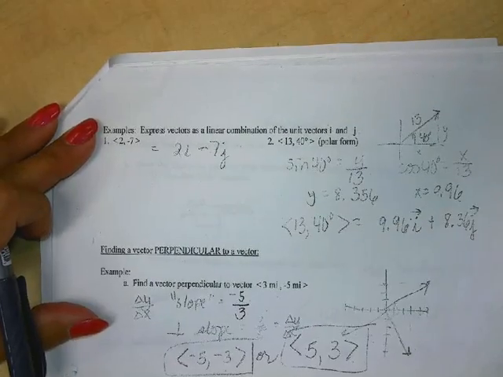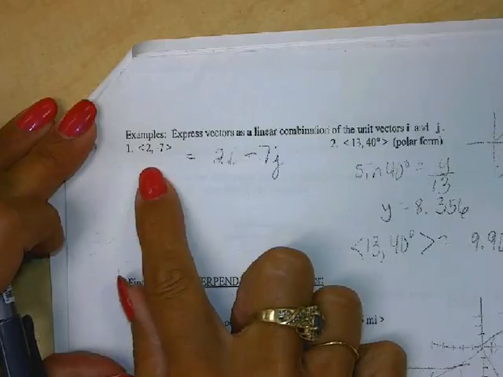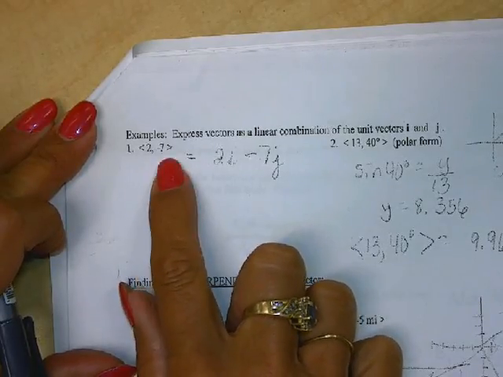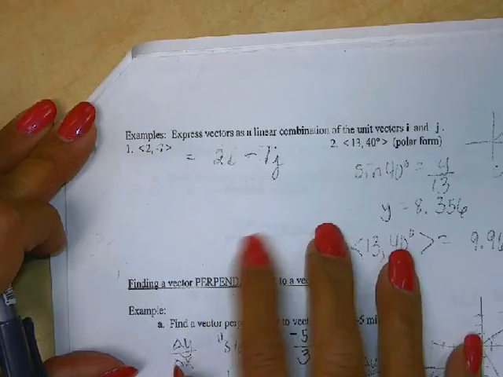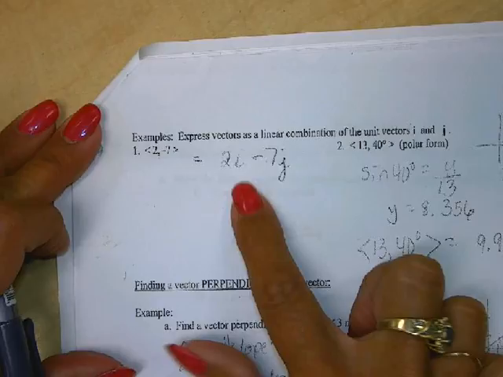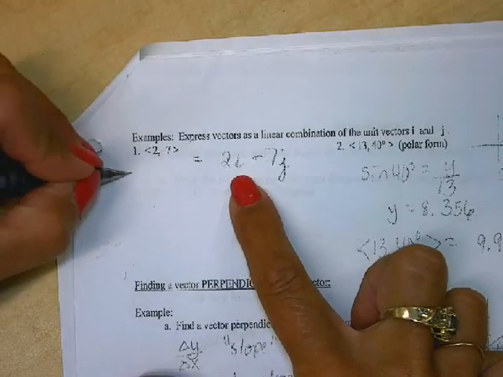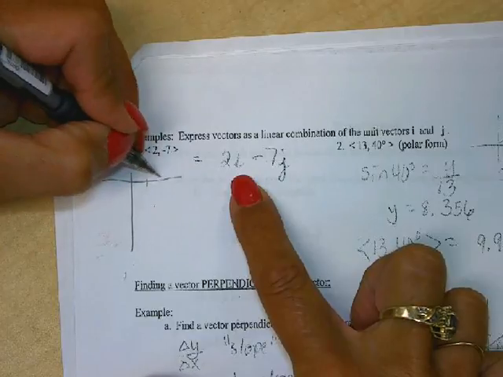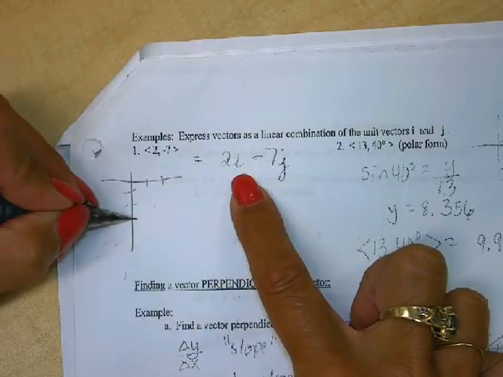We'll just quickly turn to that, and then the video will be done. All right, so on our first one, very easily, if I wanted to express vector 2, -7, which is in component or rectangular form right now, and want to write it as a linear combination of unit vectors i and j, it's this simple.